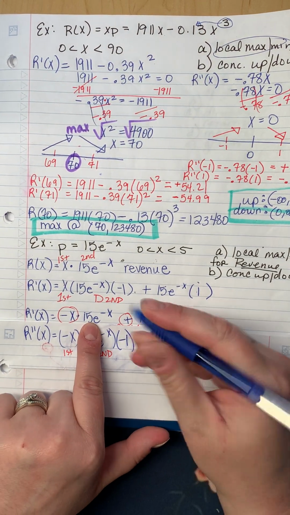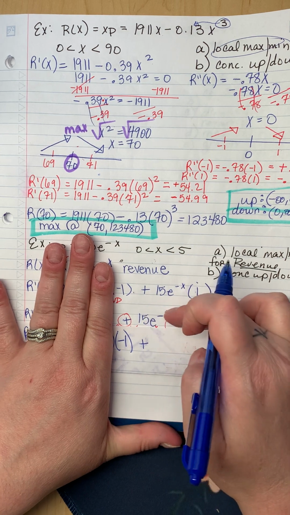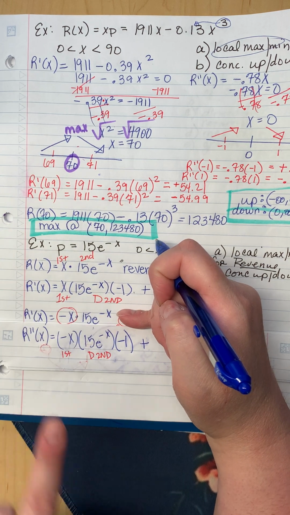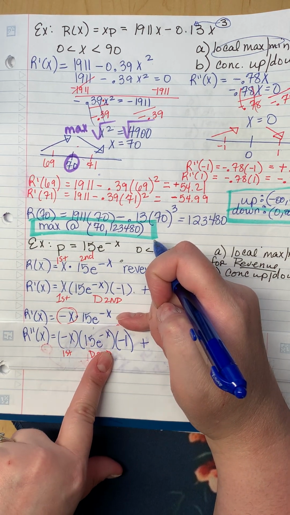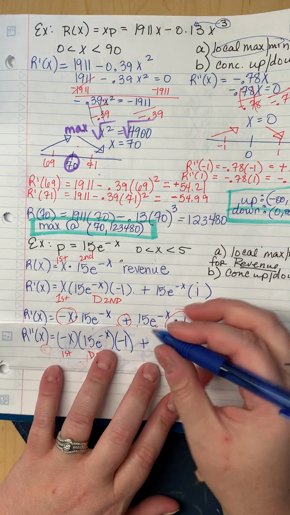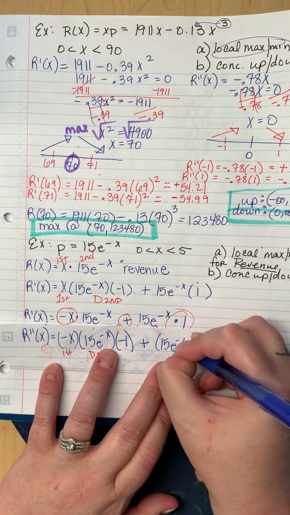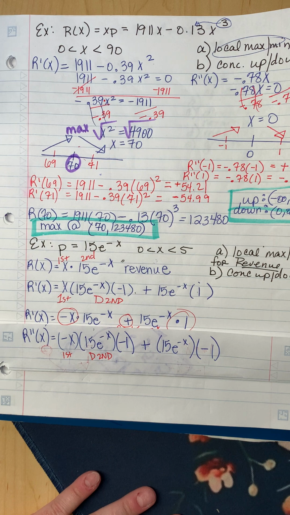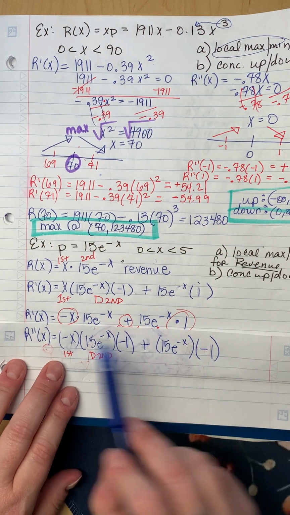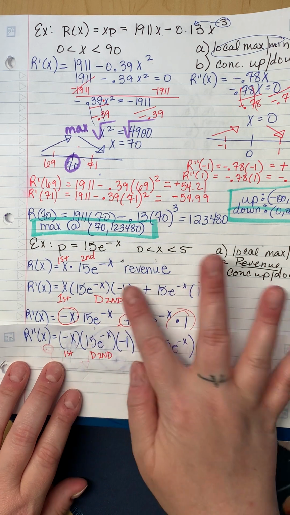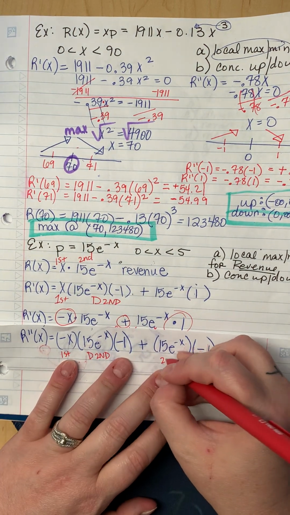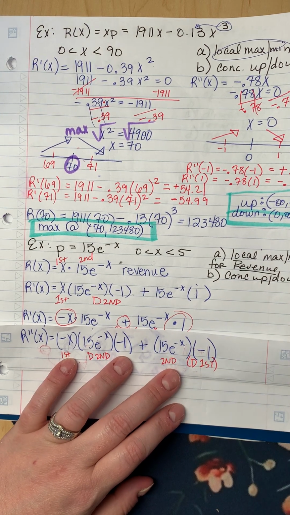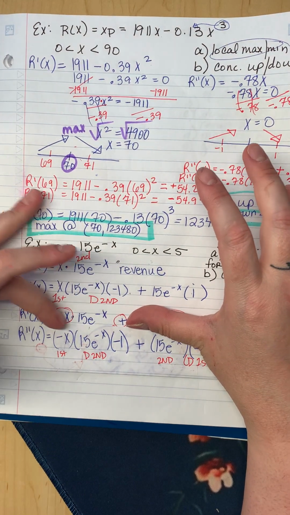plus this same second. We're not even looking at this 15e to the negative x times 1 yet. We're just doing the product rule on this first chunk. So we did the first times the derivative of the second, now plus the second, 15e to the negative x, times the derivative of the first, negative 1. So these two are just for this first chunk: first times the derivative of the second plus the second times the derivative of the first.